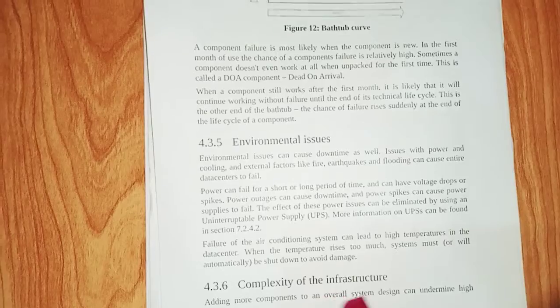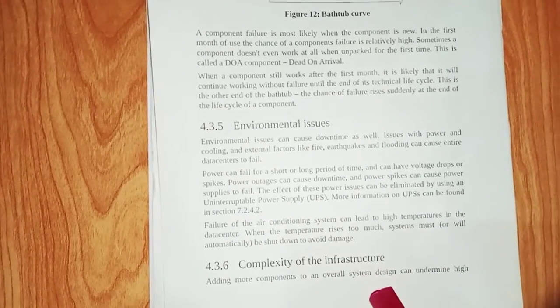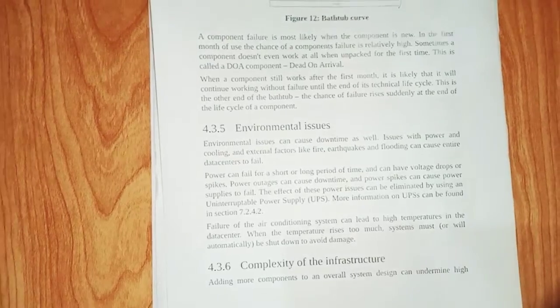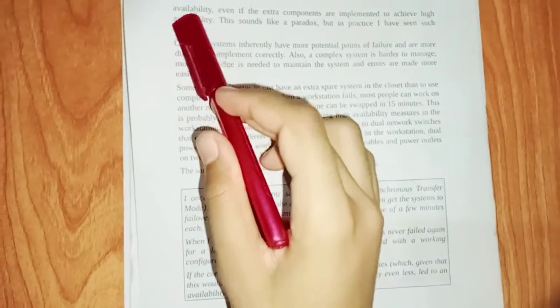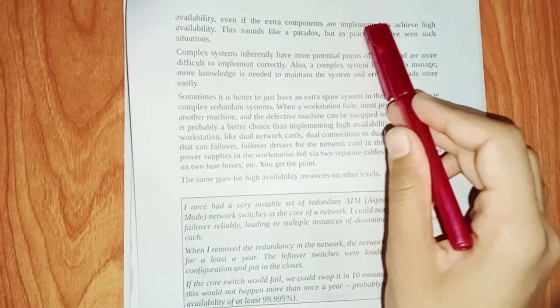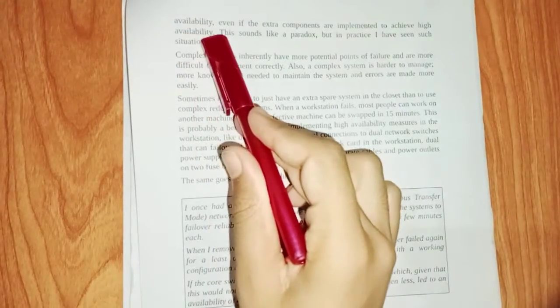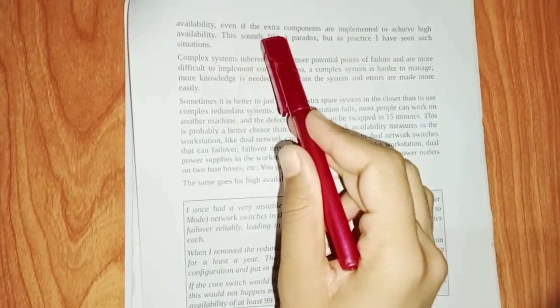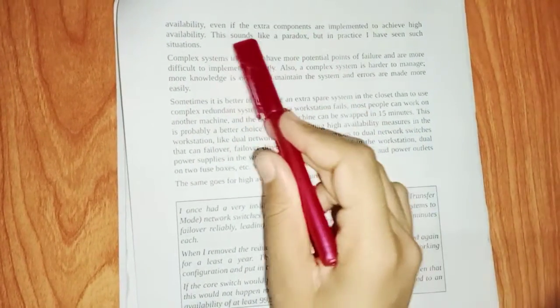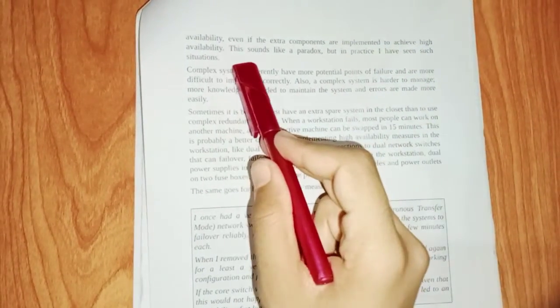Next, we discuss the complexity of the systems. Adding more components to an overall system design can determine the high availability, even if the extra components are implemented, and then the actual high availability performance. This sounds like a paradox, but in practice I have seen such situations.